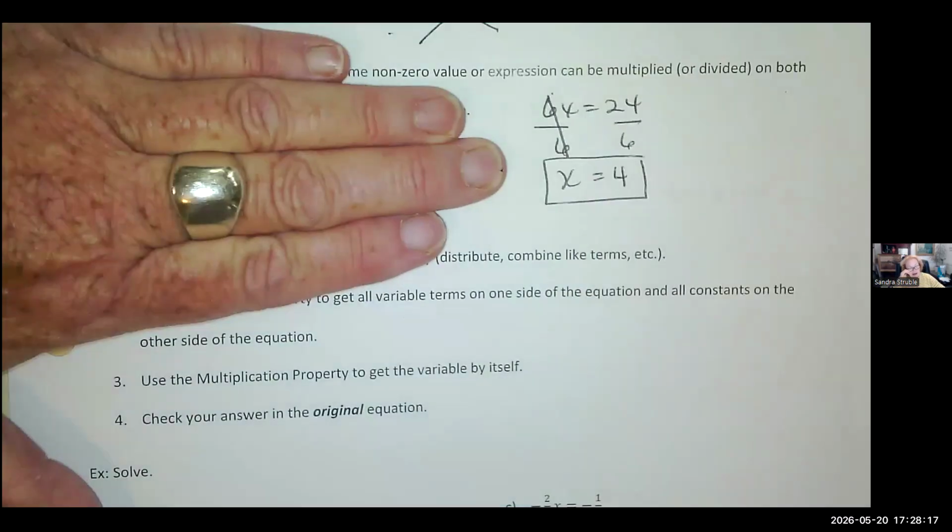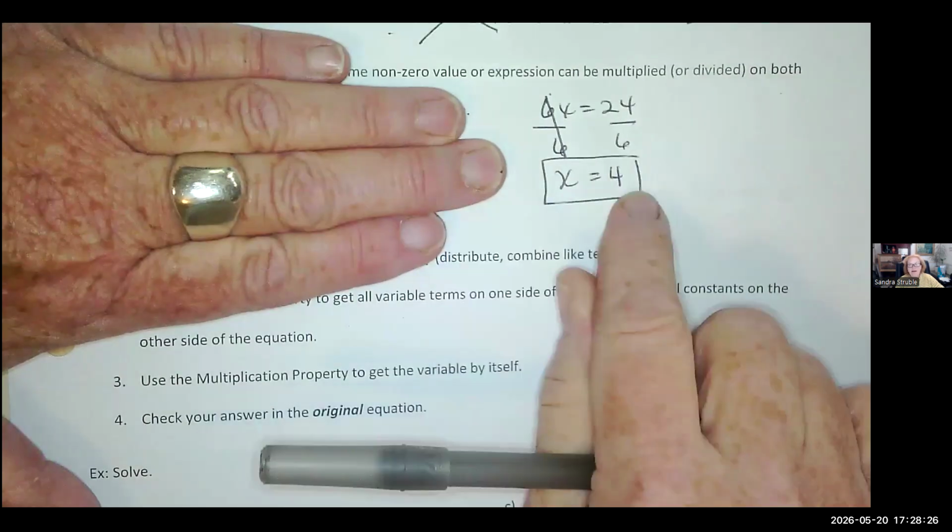Get comfortable with doing this, because if you just answer 4, that is wrong. This is a sentence. This is the sentence that says that x is 4.